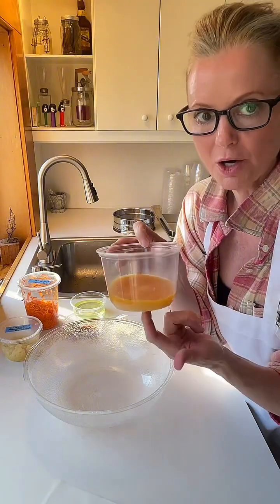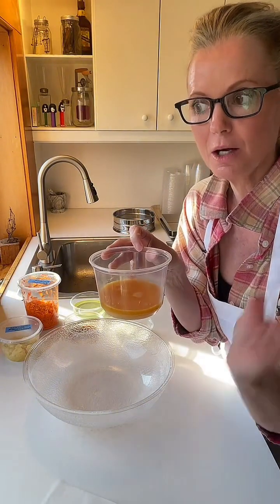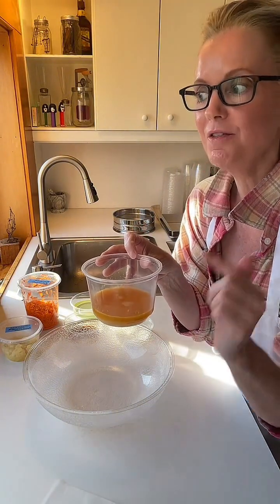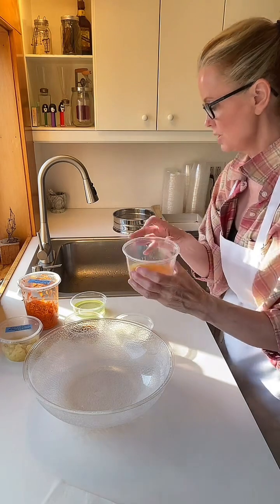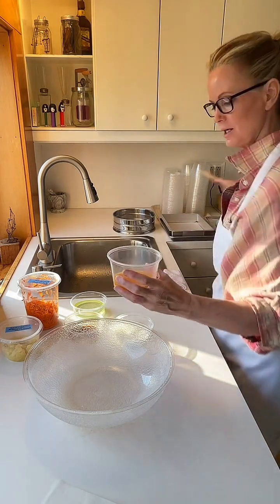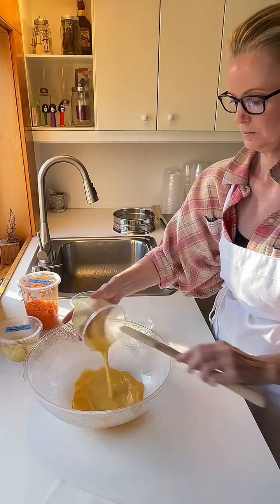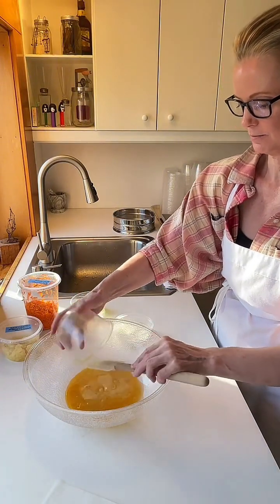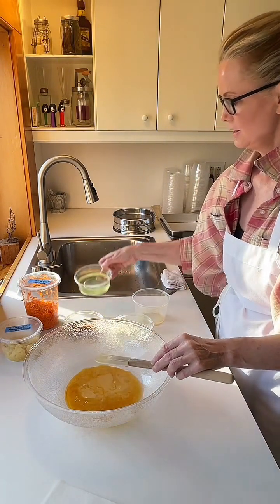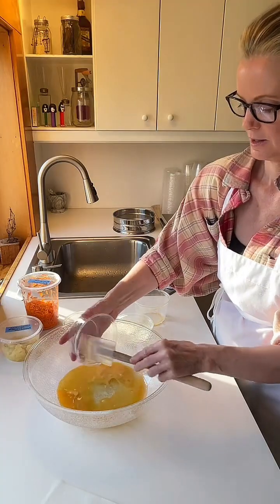Eggs: water lives inside of the egg white. Protein lives in the egg white. Fat and lecithin live in the yolk. I'm going to take my spatula, oops, get everything out of here. That's my egg, my fat.